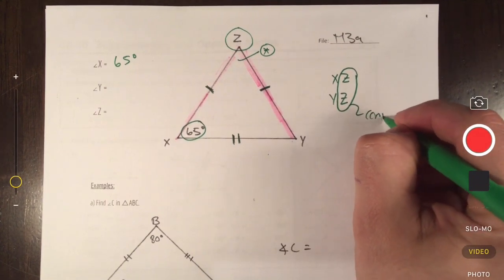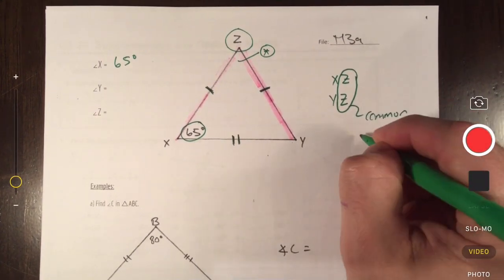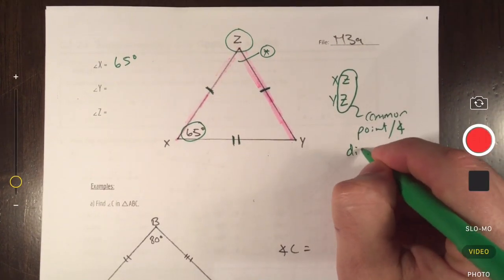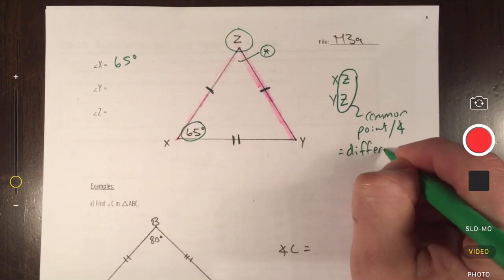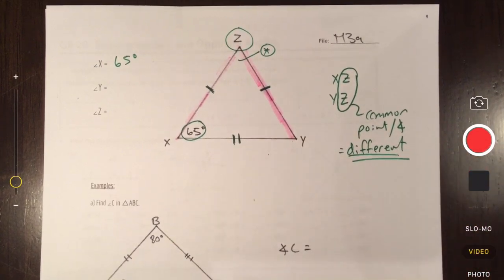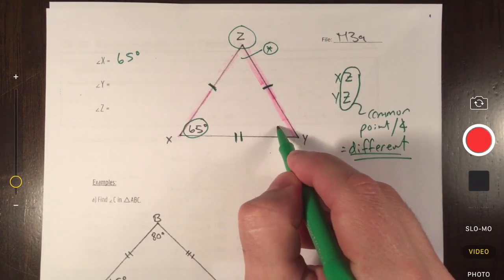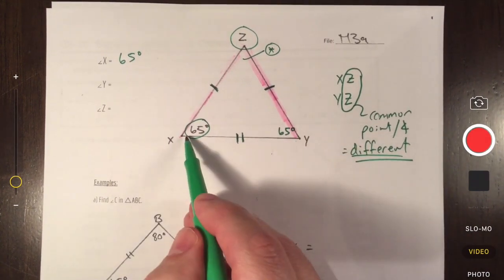So again, our common point or angle is different. So if I know that angle Z is different, what that is telling me is that angle Y has to be the same as angle X.